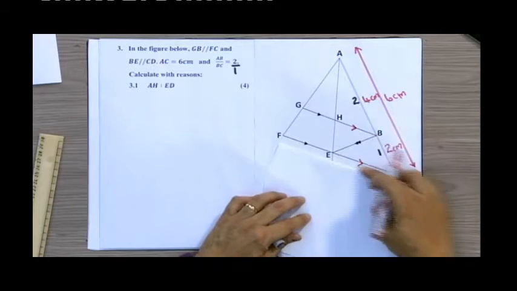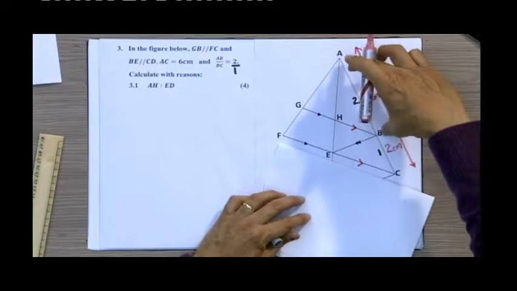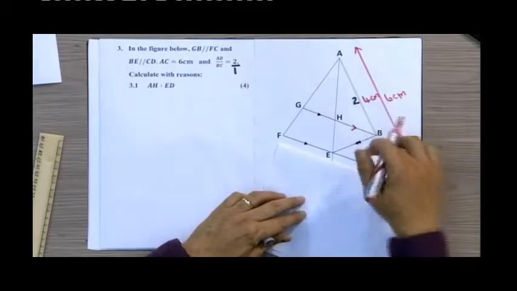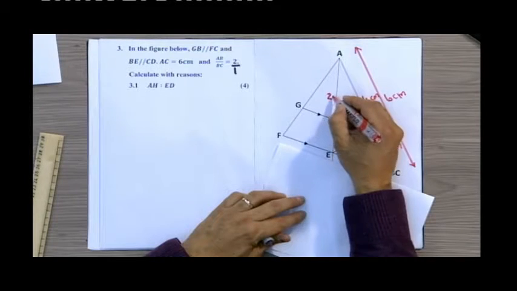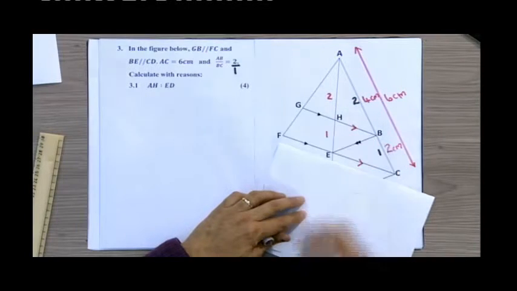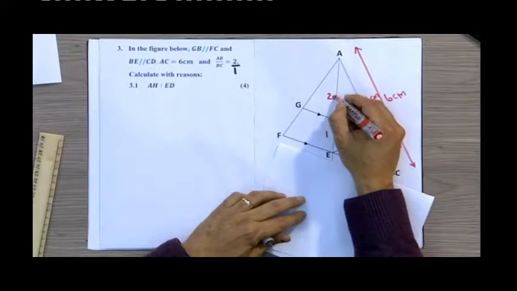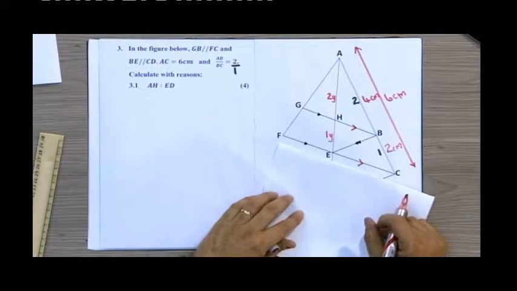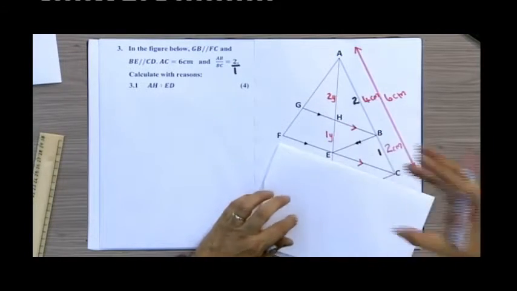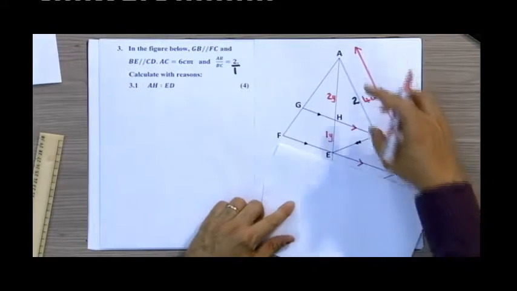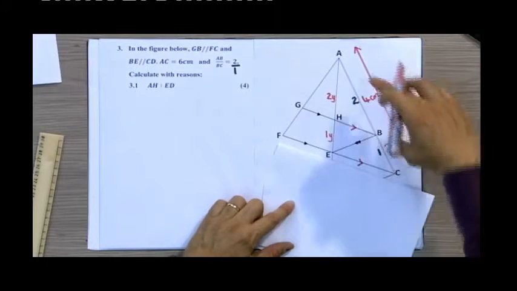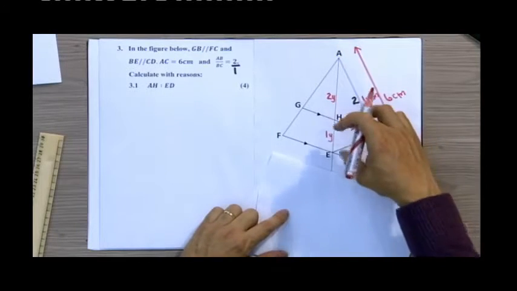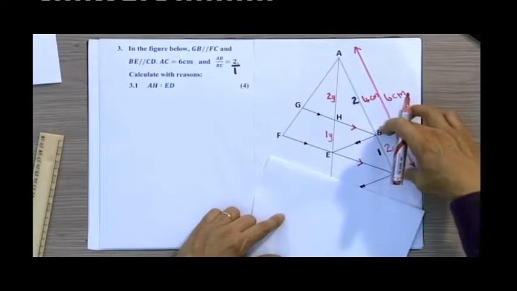If this side is parallel to that one, then the ratio of this is equal to the ratio of that. So if that is 2-ish to 1, I can also say that is 2-ish to 1. Are you with me? Now, to make sure I'm not confused, let's write 2y over 1y. Remember, that's not centimeters. It is just a ratio. So now we have AH, which is the same as that, and then HE, which is the same as BC.